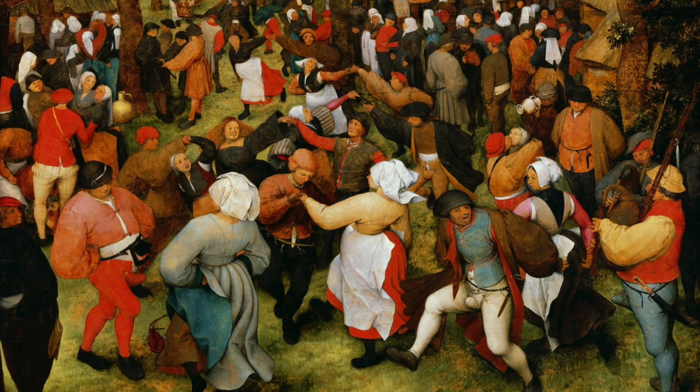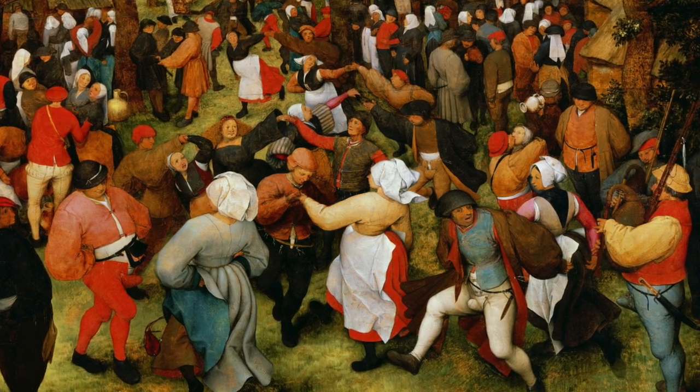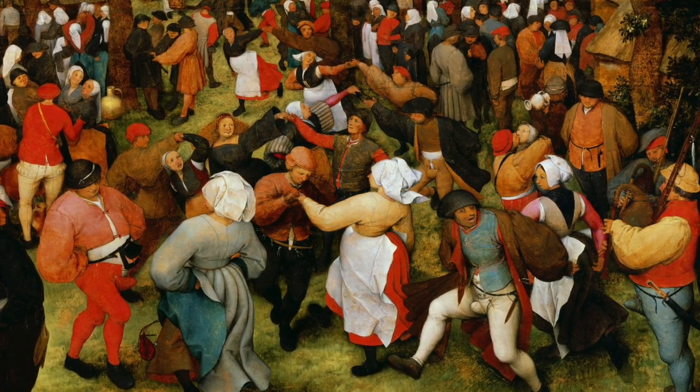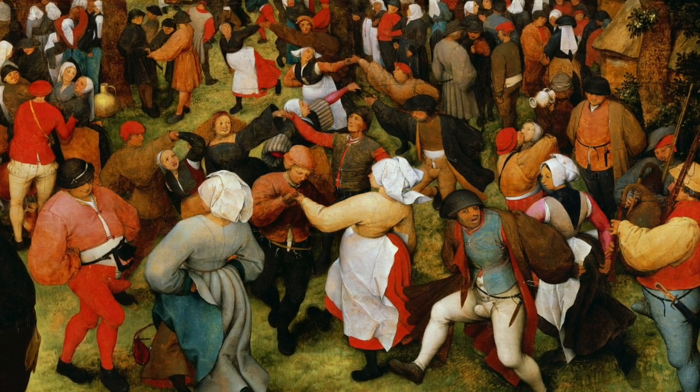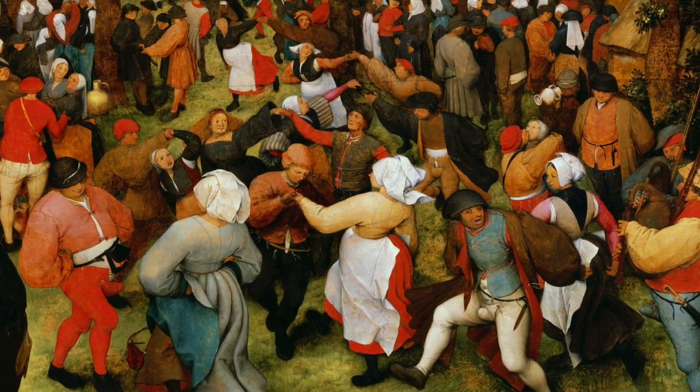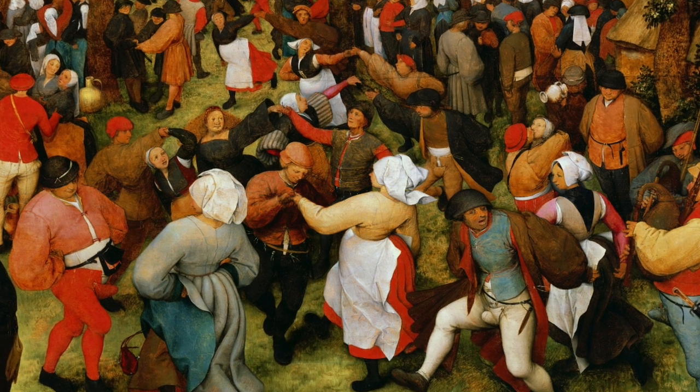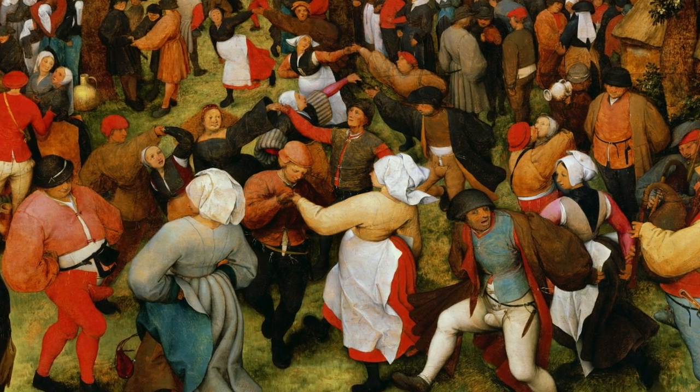The first type of dance to arise during the Middle Ages is described as a village folk dance or a peasant folk dance. This type of dance includes little to no technique, but was danced due to the sheer fact that these peasants needed something to help them escape from their harsh living conditions.